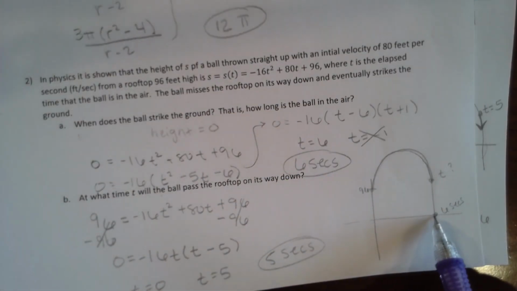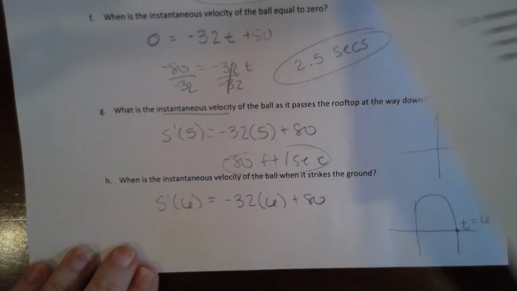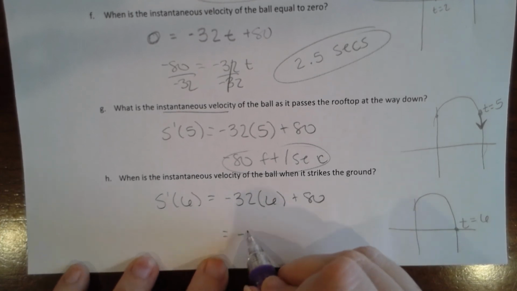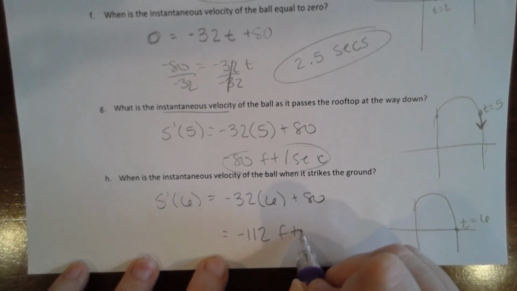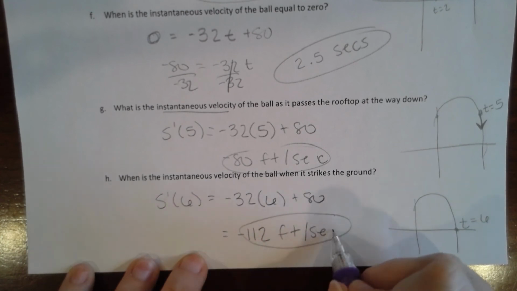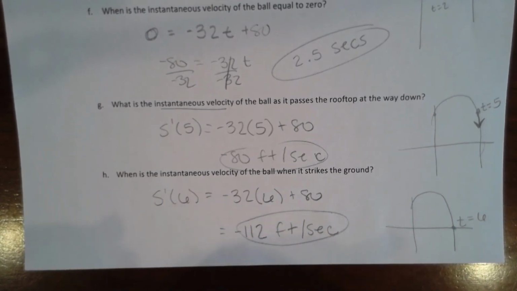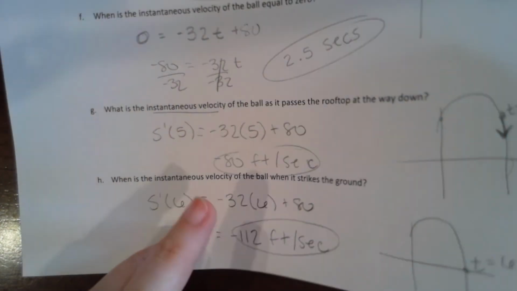We said that it hits the ground at 6 seconds. So negative 32 times 6 plus 80 gives us negative 112 feet per second. So when it hits the ground there, it was moving at a speed of negative 112 feet per second. And that is our word problems, guys.